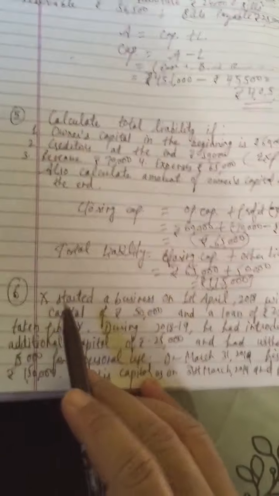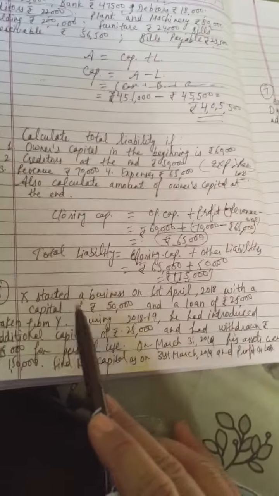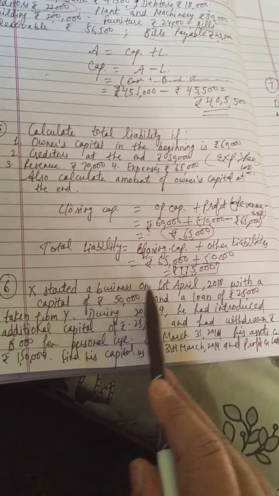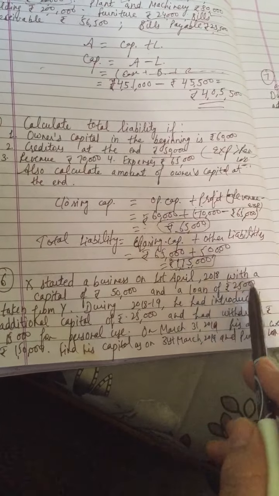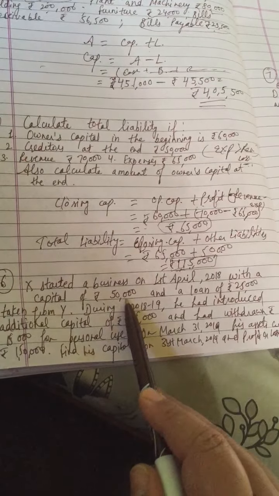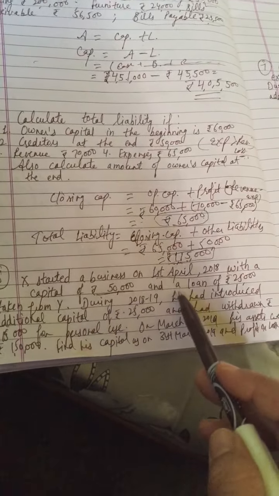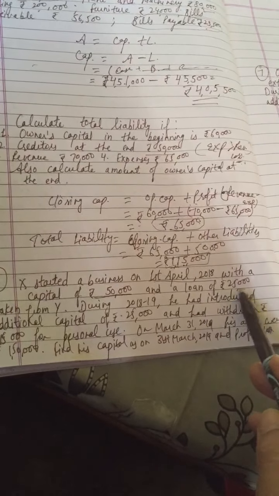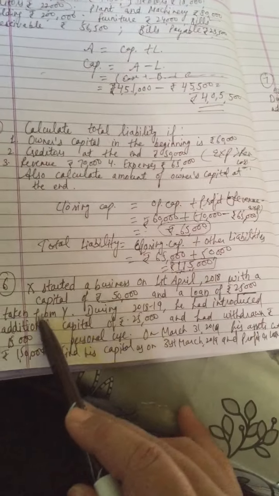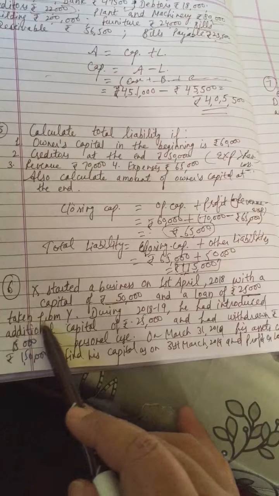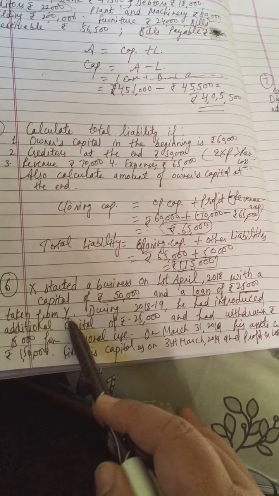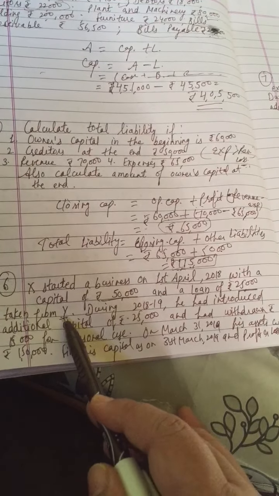Okay, and next we have a question, that is X started a business on 1st April 2018 with the capital of rupees 50,000. This is 1st April capital, means opening capital of the business, and a loan of rupees 25,000 taken from Y, so Y is the creditor of the business.